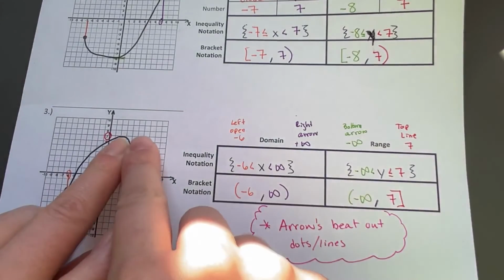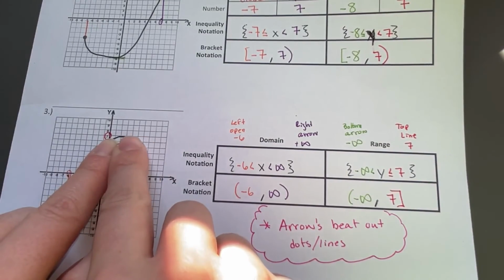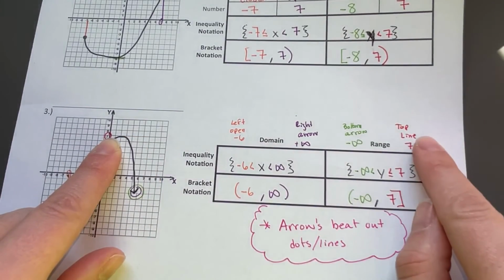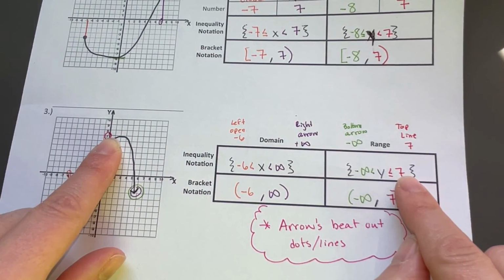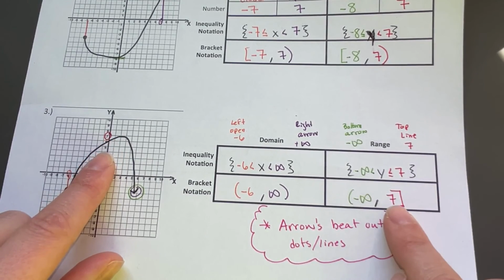At the top here, we have a line. And that line's at 7. So we have a line and 7. So that's why we have after our y, a mouth with a line and the 7 for the inequality notation. And then after the comma, we have a 7 with a square bracket.